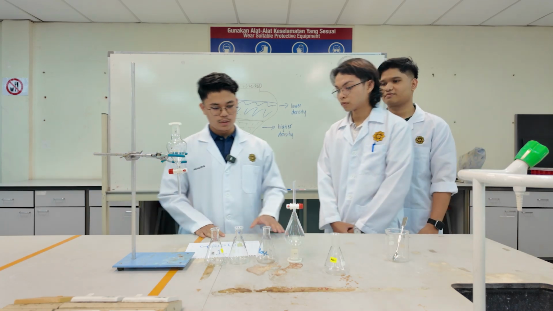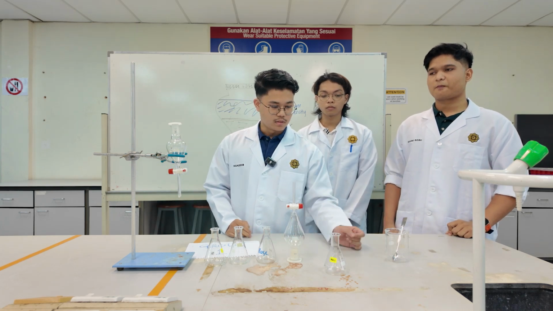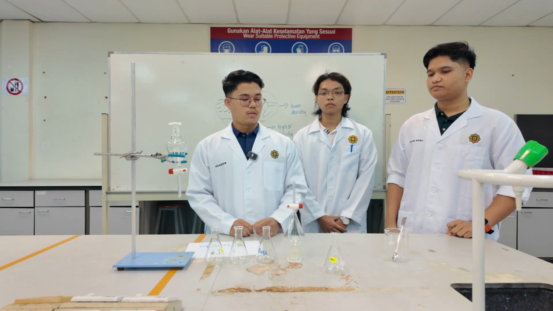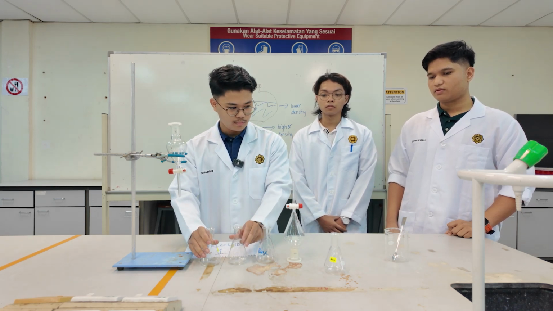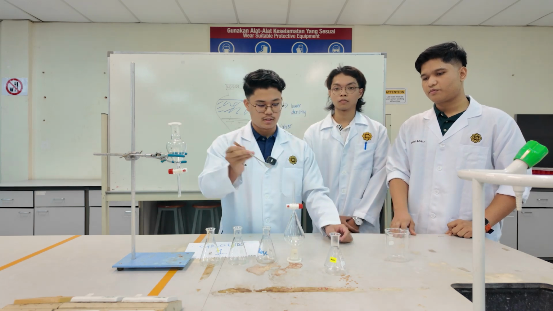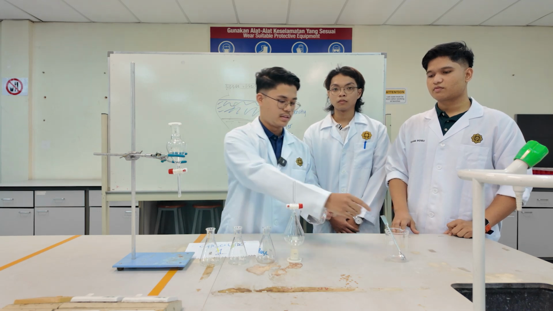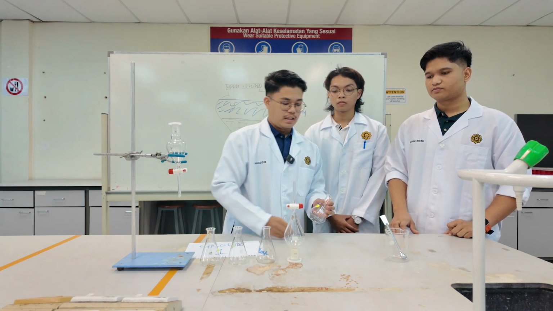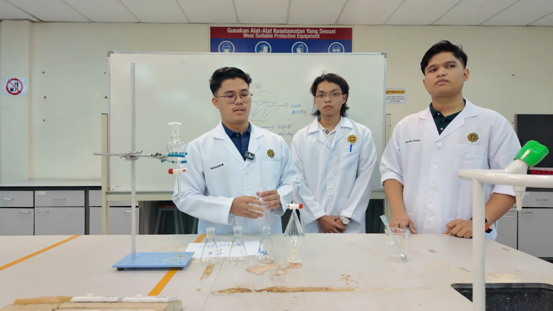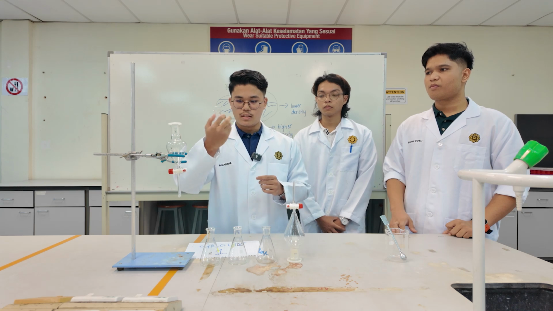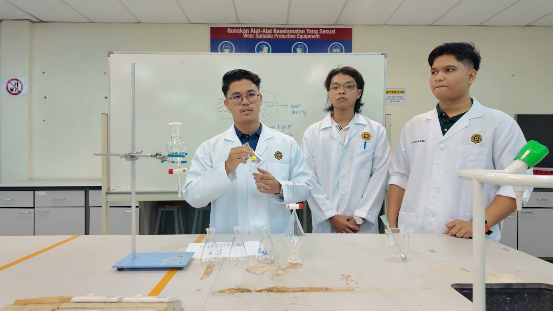So firstly, what we need to do is prepare the mixture. We need to take 0.2 gram of solid of each acid, neutral and base using a spatula, and put it in the mixture flask. After that, we add 10 ml of dichloromethane into the mixture flask and swirl it until all the solid is dissolved.